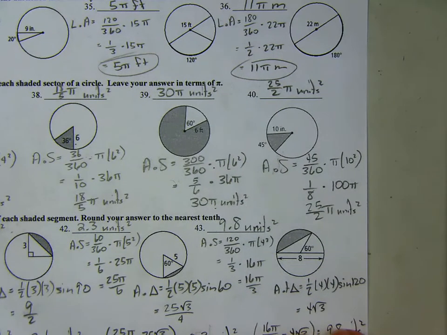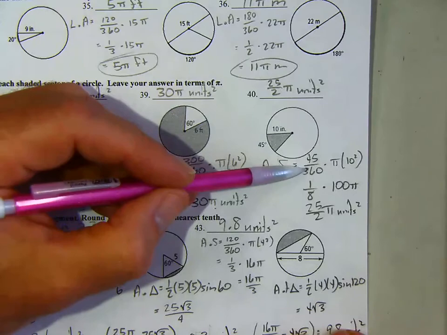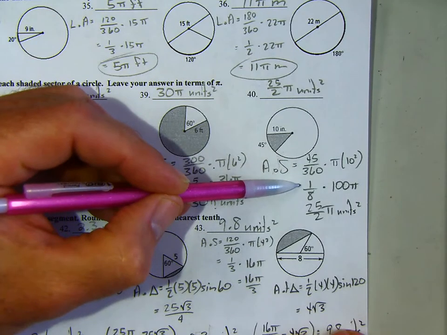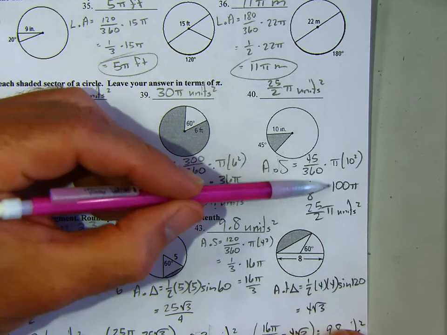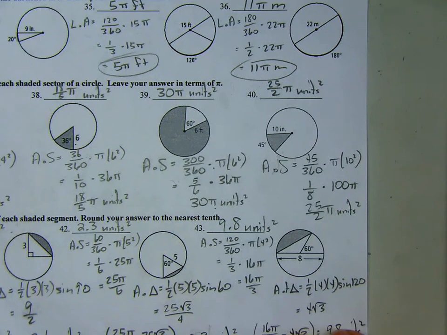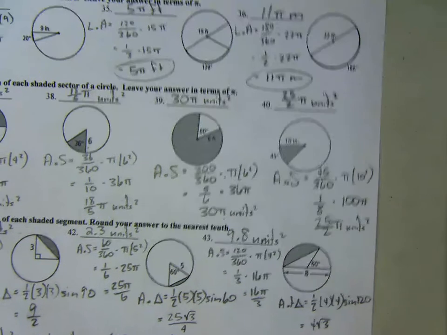And this last one, the angle is 45, so 45 over 360, which is 1/8. The radius is 10, so 10 squared is 100 pi. So 1/8 of 100 is 25 halves, so 25 halves pi, or that'd be 12.5 pi units squared if you wanted to change it. Then we're doing area of segments.